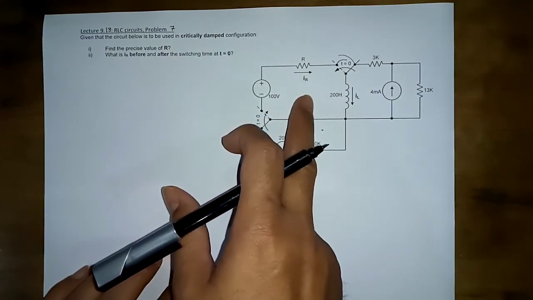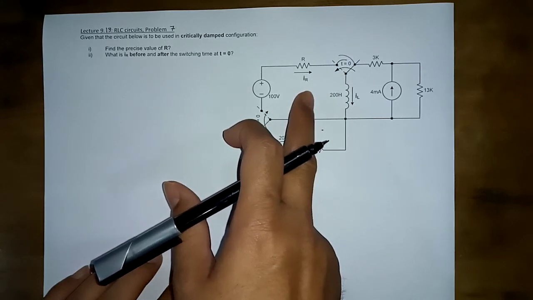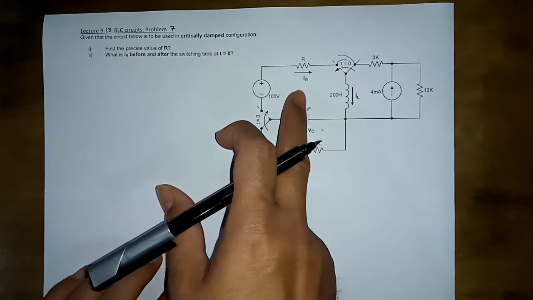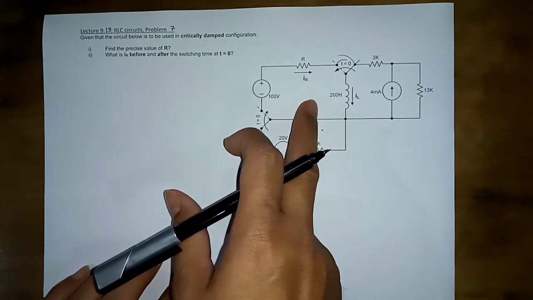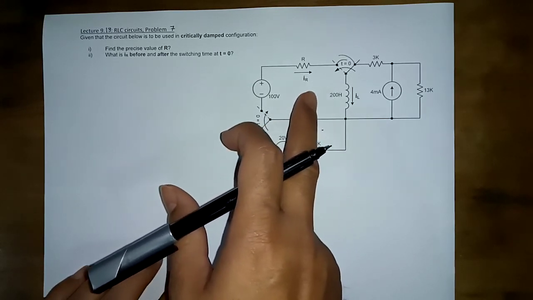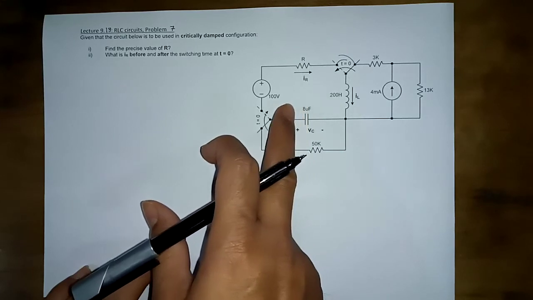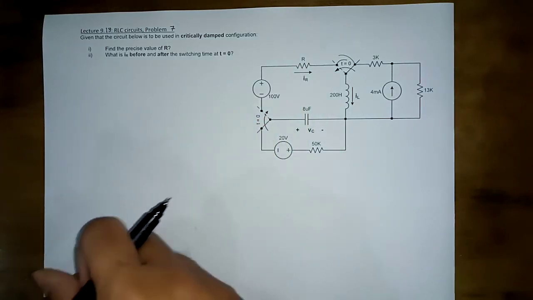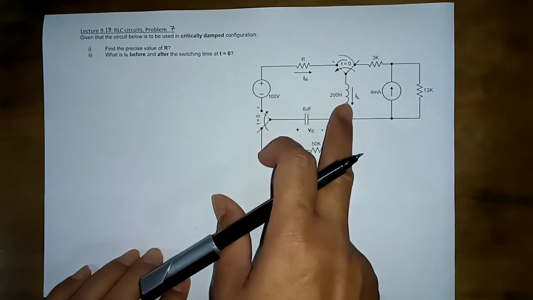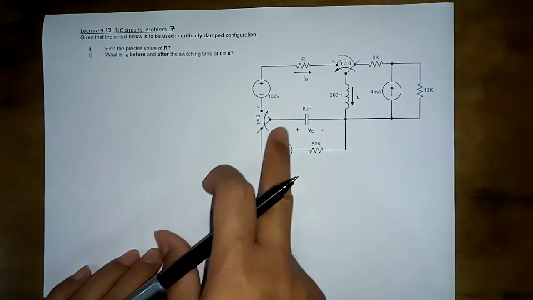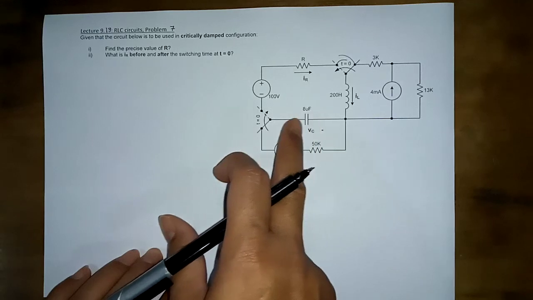So in overdamped case and underdamped case, we find ranges of R, values of R. But in the case of a critically damped configuration, the component values must be some exact values for that to happen. This circuit is to bring an initial condition on this inductor. This circuit is to bring an initial condition on this capacitor.